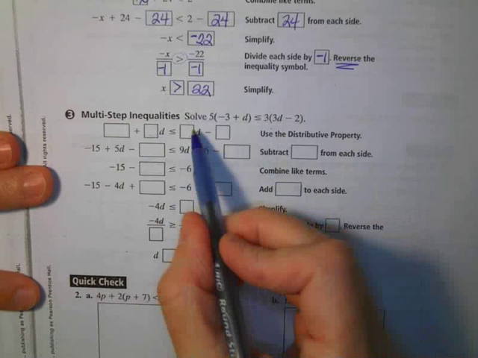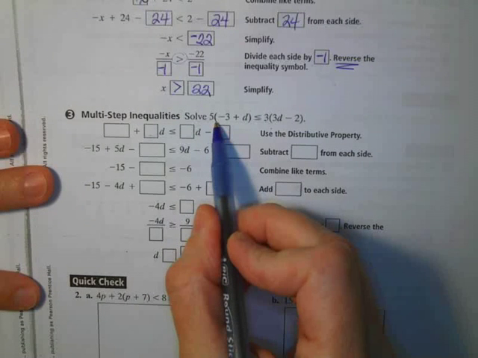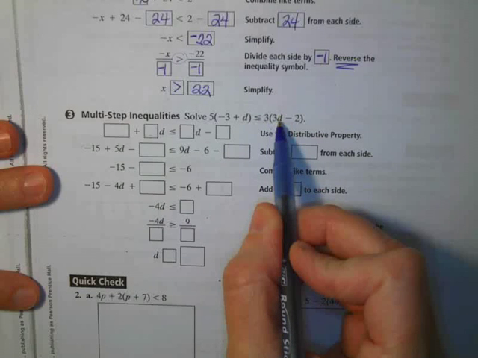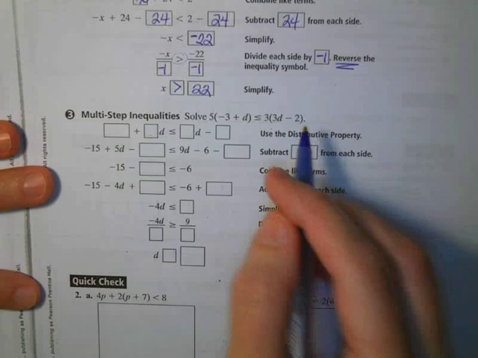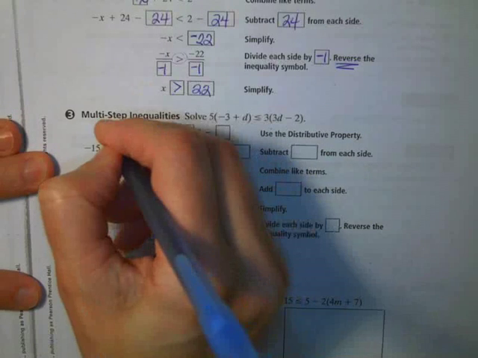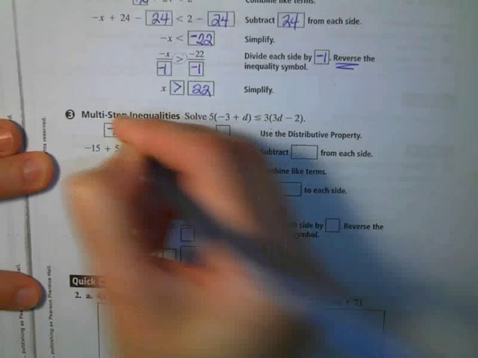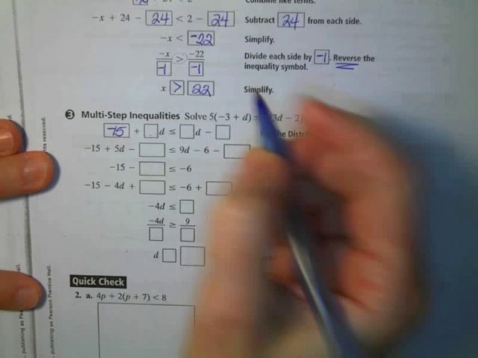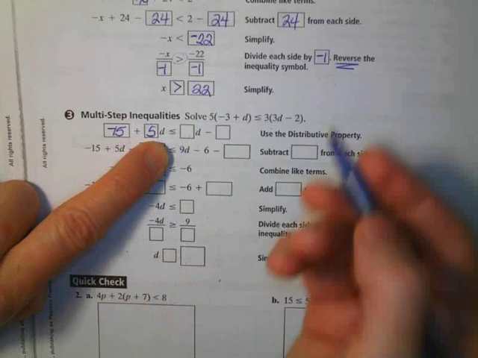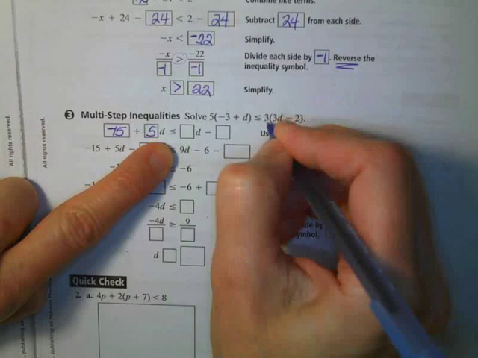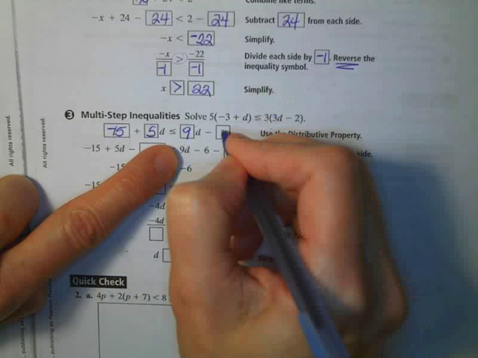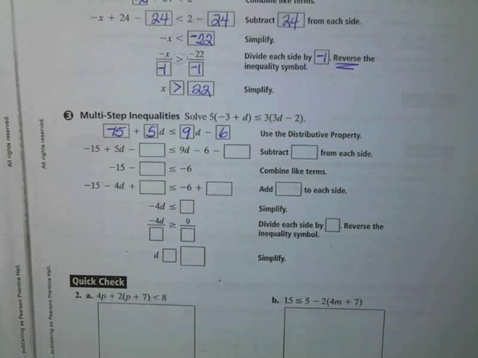Multi-step inequalities. So we want to solve 5 times the quantity negative 3 plus d is less than 3 times the quantity 3d minus 2. So, again, I'm going to have to distribute. So 5 times negative 3 is negative 15. 5 times d is 5d, so that gives me negative 15 plus 5d is less than 3 times 3d is 9d minus 3 times 2, which is 6.